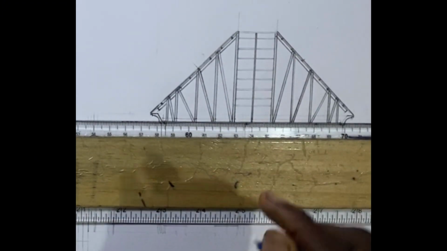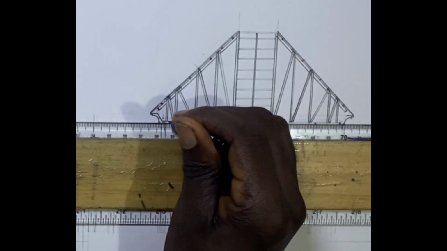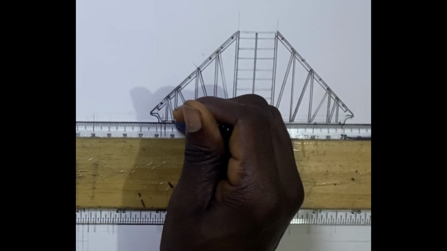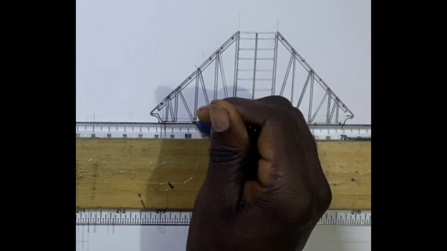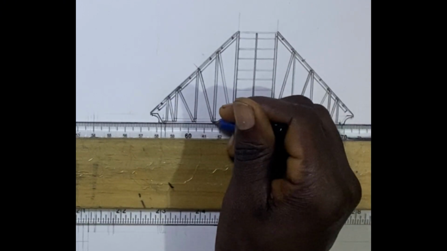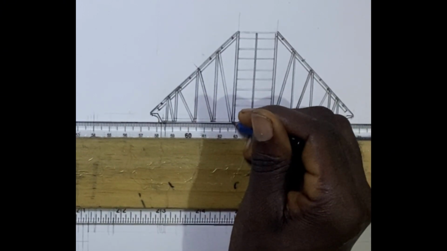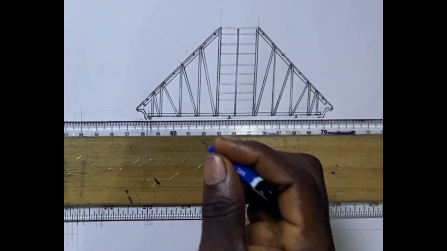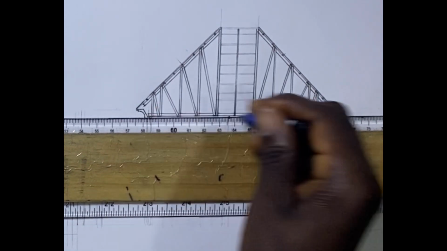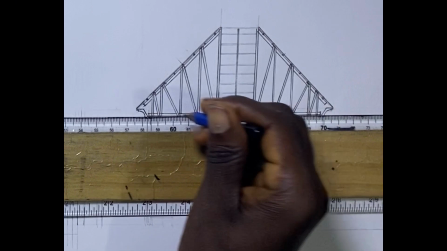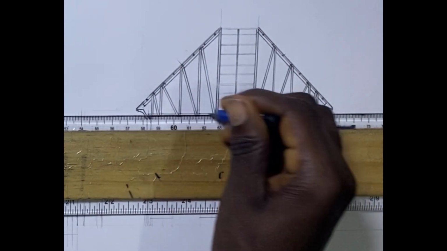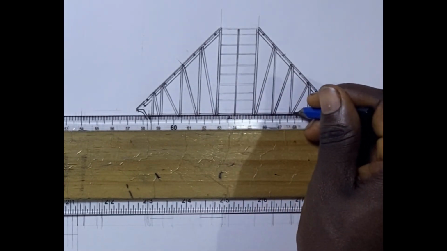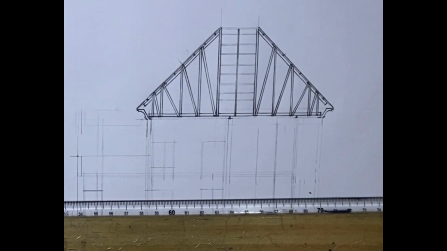So next thing is to show the tie beam. We all know that the king post and the struts are also nailed to our tie beam. So we must show the detailings that yes, the king post and struts are nailed. And lastly, we show our tie beam. Yeah, and here we have it.